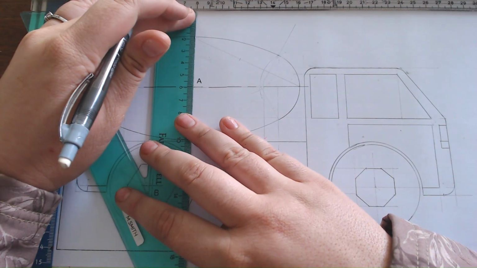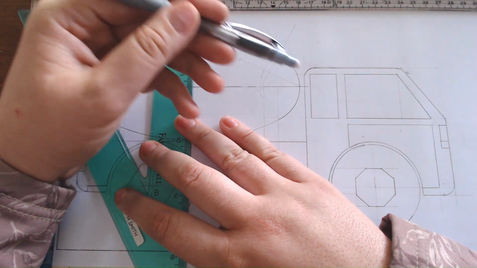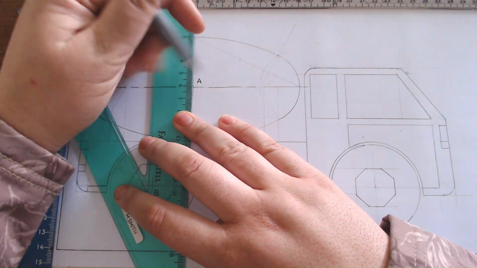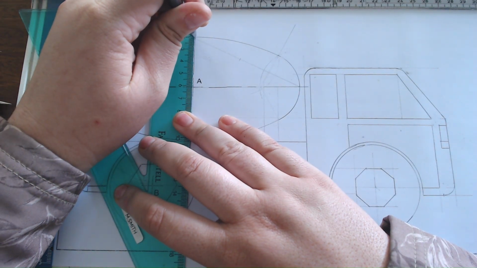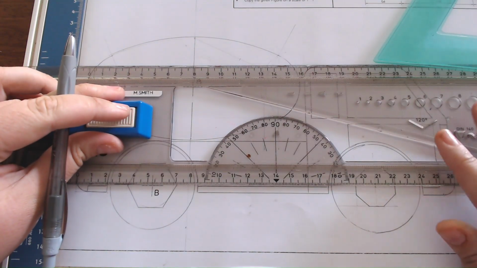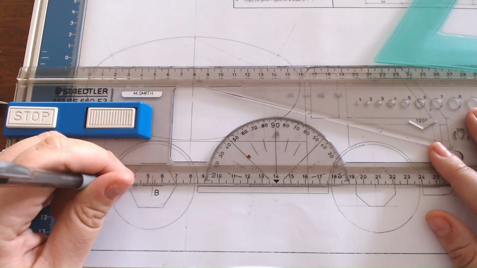Technically you shouldn't be going over your ellipse if you do the center lines for it. But we'll just take it as it comes right now. Okay, and then every circle also has a center line.